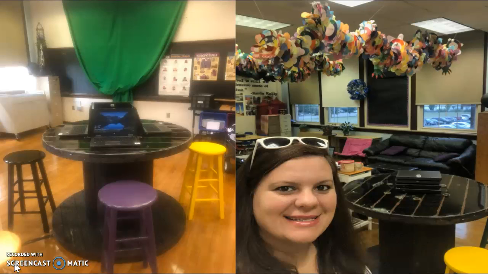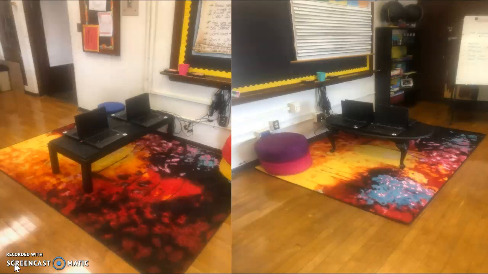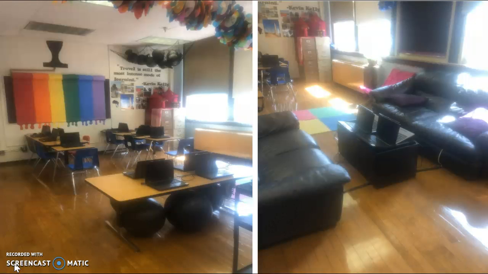So they can stand at the bar top table, chill out on the couches, or lay out on the floors, at two lower tables. They've got cushions, and they also have a table of balls that they can use. And then, of course, our regular tables for students who need that structure and consistency. So this is just a little bit about my classroom.